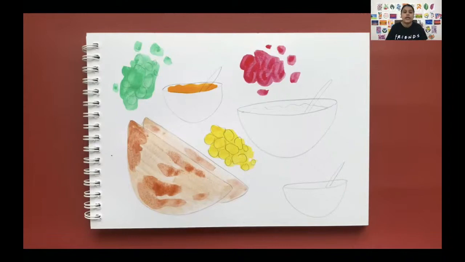Now you can decide whether you want to add in color at this point of time or not. I later added in a little bit of red to my dal bowl as well as black for my rice bowl, and I did blue for my curd bowl. So these are the colors I added in, but I first do the outline and then add in the color.